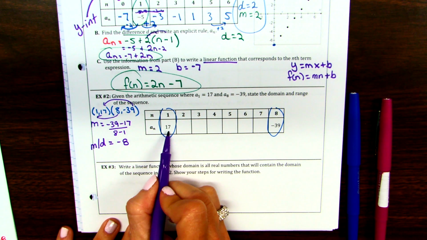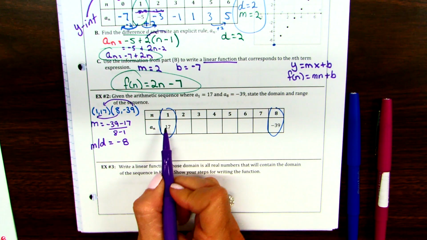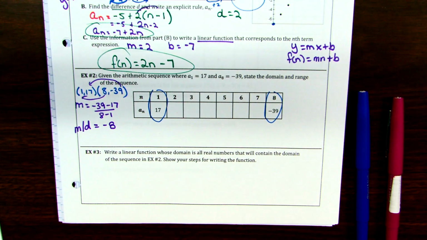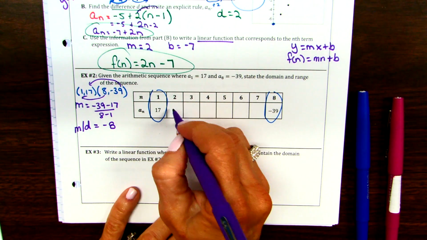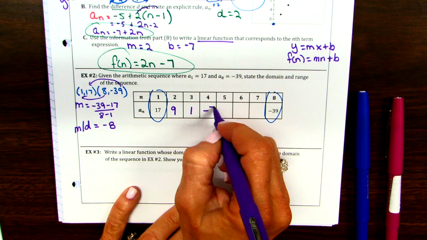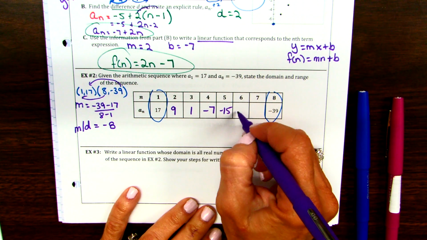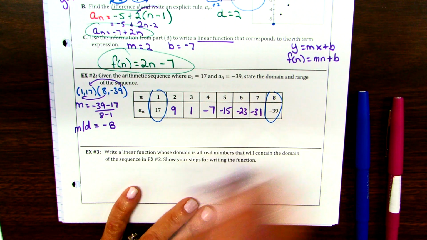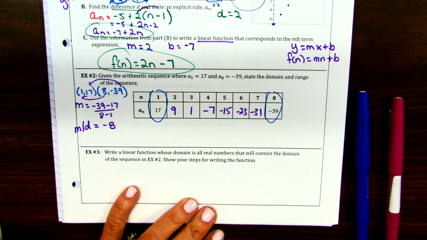So just don't pick up your calculators. I did the math for us. We don't need to sit here and do 17 minus 8 minus 8. So you can just fill these in. -8 here would be 9, 1, -7, -15, -23, -31. So just steal my answers.